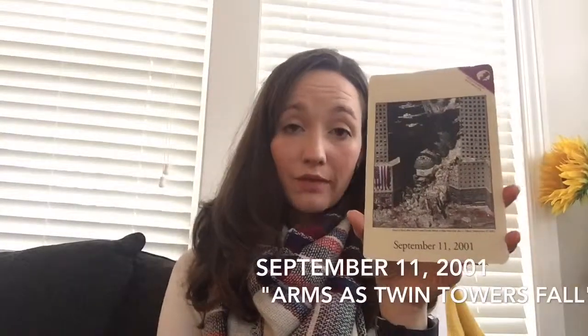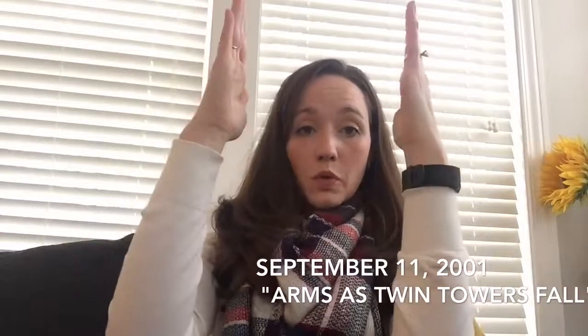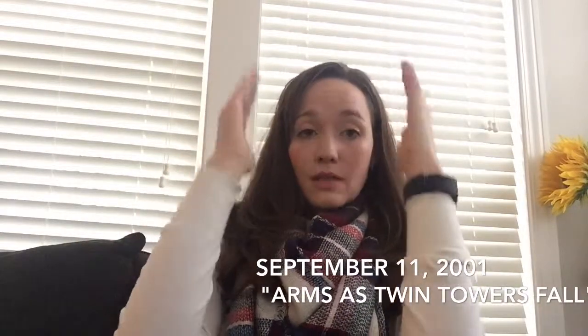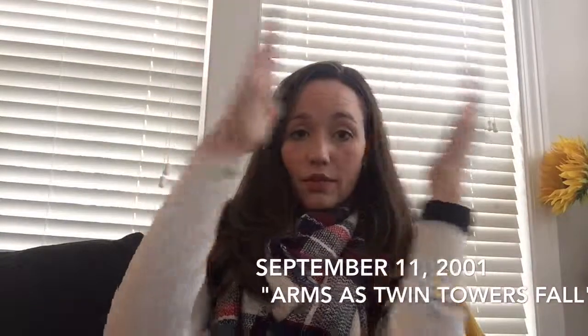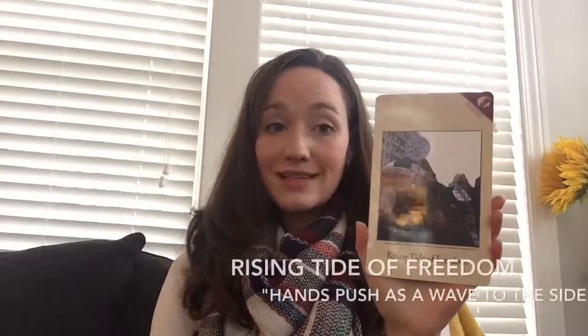Then we do September 11th, 2001. For this we make the Twin Towers with our hands. So September 11th, and then they fall, 2001. September 11th, 2001. And then last but not least, we have the rising tide of freedom.